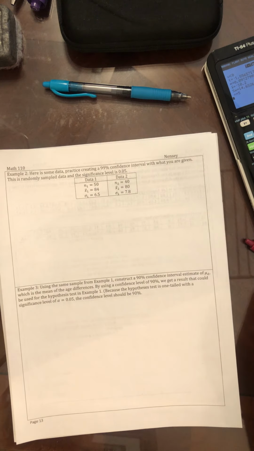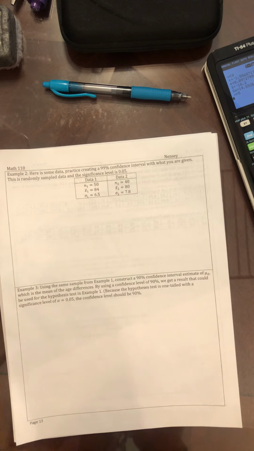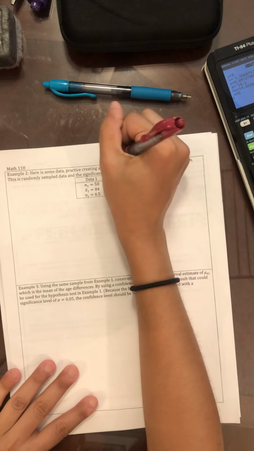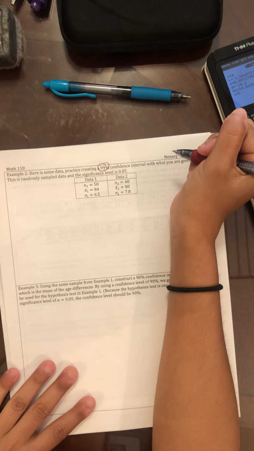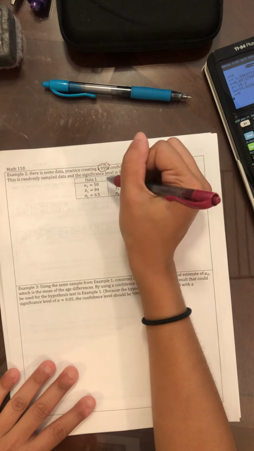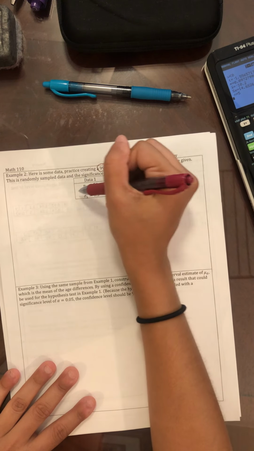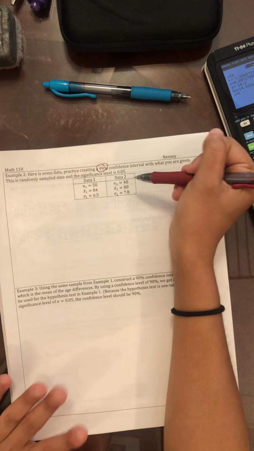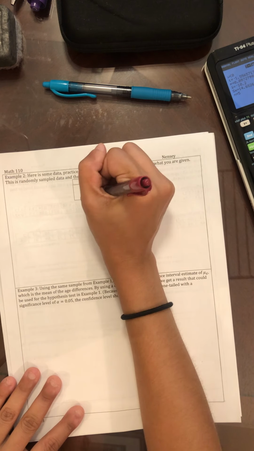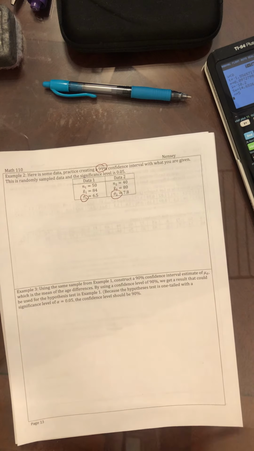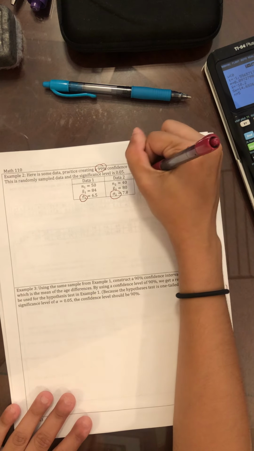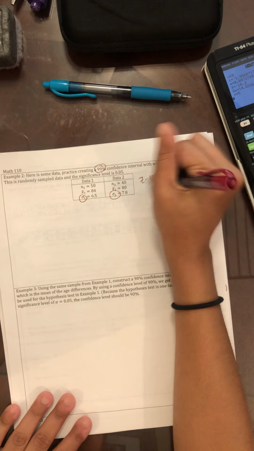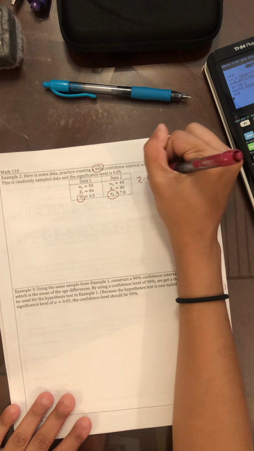I'm not going to actually go through every single step for this. I'm just going to talk about it because I want you to see how to do this. So this is a 99% confidence interval. The next thing you want to do is observe what you were given. You're given n1, x1 bar, x2 bar. And this time you're given sigma. So if you're given sigma, is it a z-test or a t-test? If you're given sigma, it's a z-test. That's not the test you would type in, but it's a z-score.